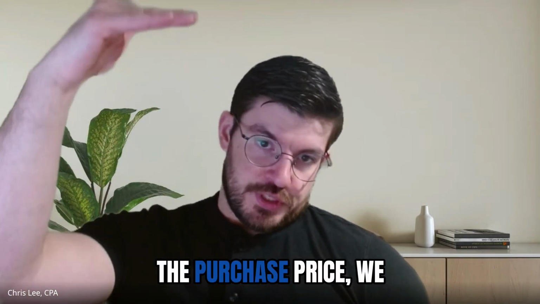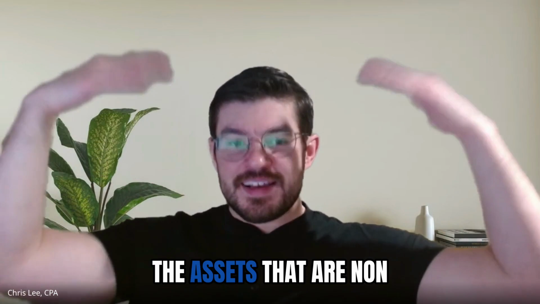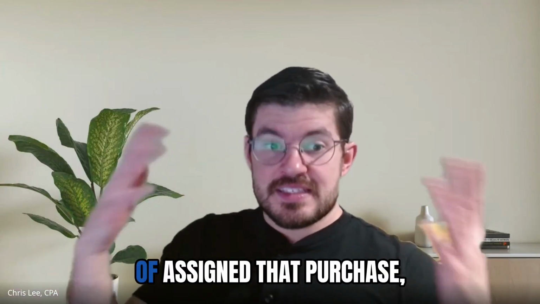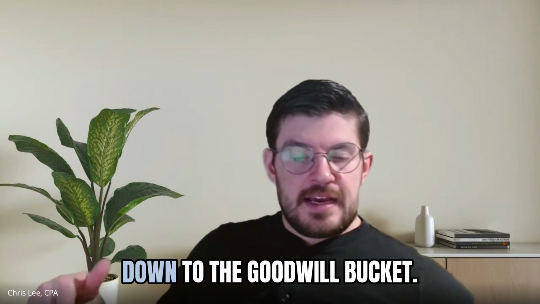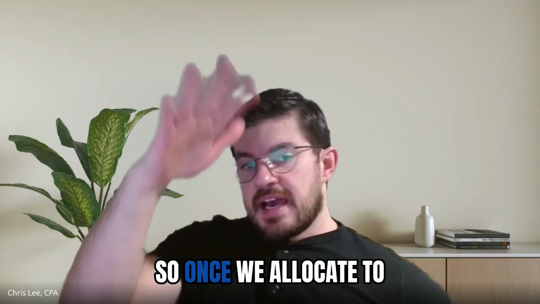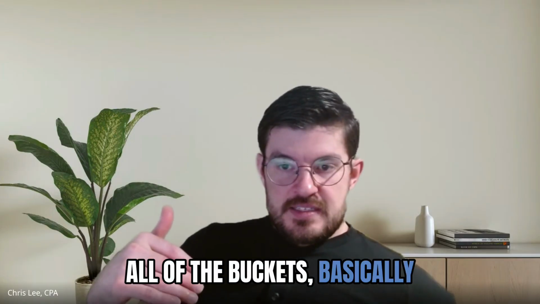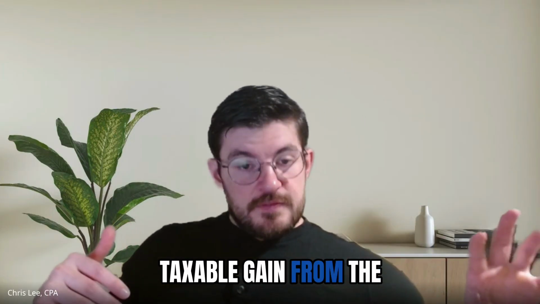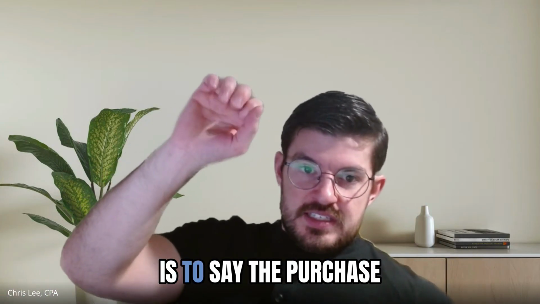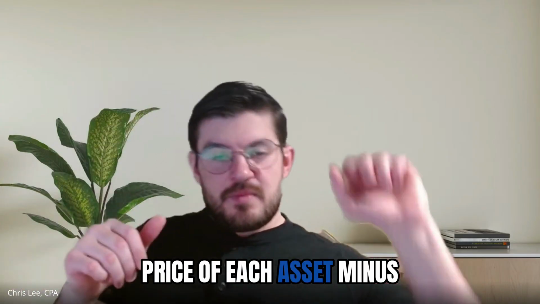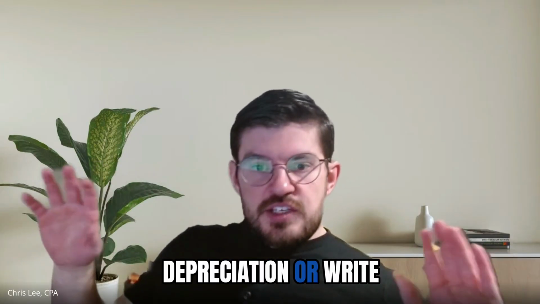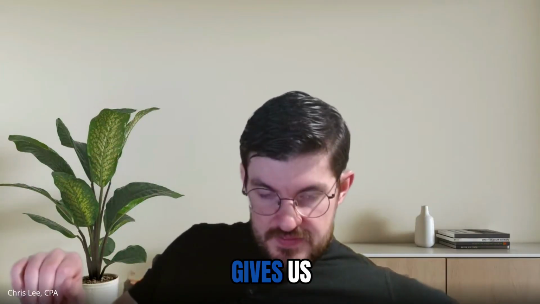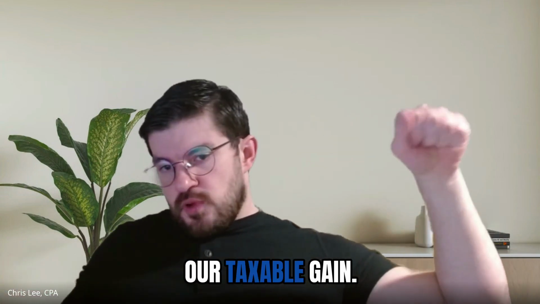Basically, we take the purchase price and allocate it to all the assets that are non-goodwill, and then once we've assigned that sales price to all those assets, the residual gets dropped down to the goodwill bucket. Once we allocate to all of the buckets, we then calculate the taxable gain from the sale of each asset, which is to say the purchase price of each asset minus the basis in those assets, what we paid to acquire them, net of any depreciation or write-offs we've taken on them. That gives us our taxable gain.